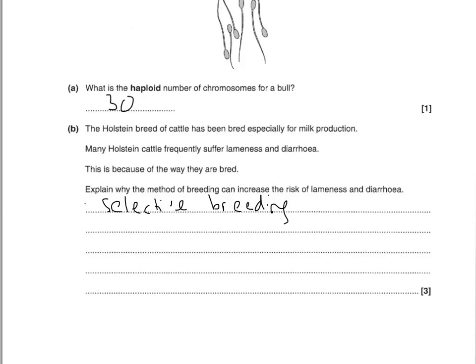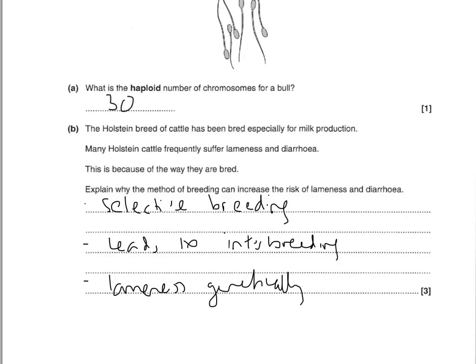The second mark is then linking that to the fact that this leads to interbreeding. So if you've made the connection between the fact it's selective breeding, it leads to interbreeding, that's your second mark. And then you've got to get the idea that lameness or diarrhea is genetically controlled. So there's your 3 marking points.